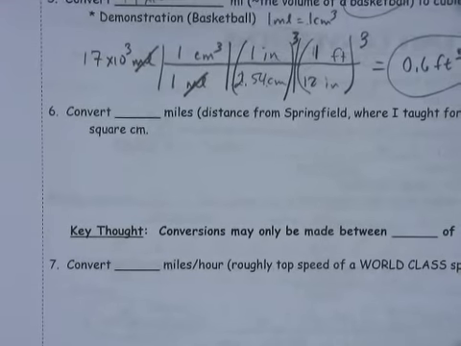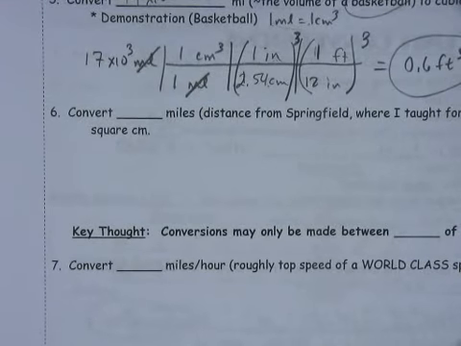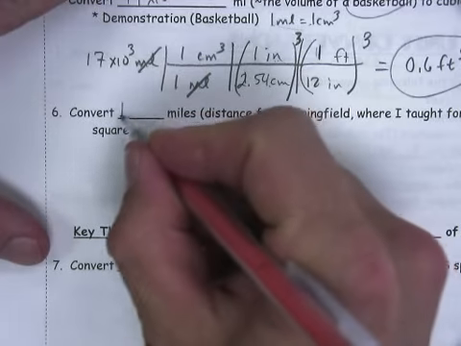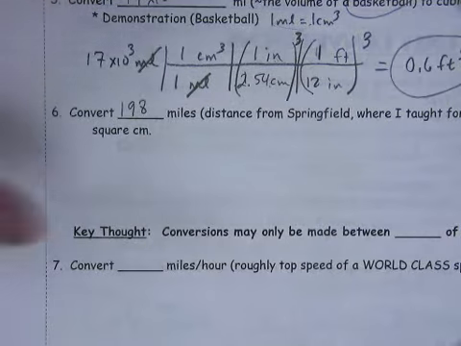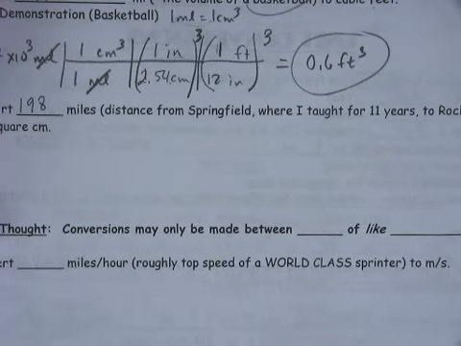Okay, the next one, number 6, is to convert the number of miles between here and Springfield to square centimeters. So this is going to be, let's say, basically 198 miles between here and Springfield. It's where I used to teach, and I taught there for 11 years, to square centimeters.